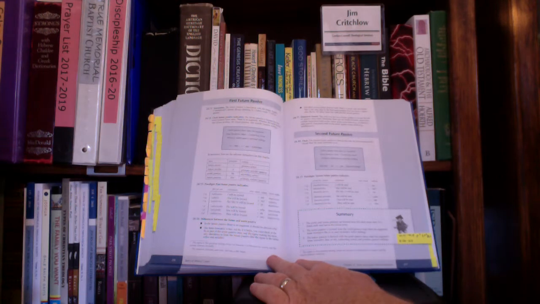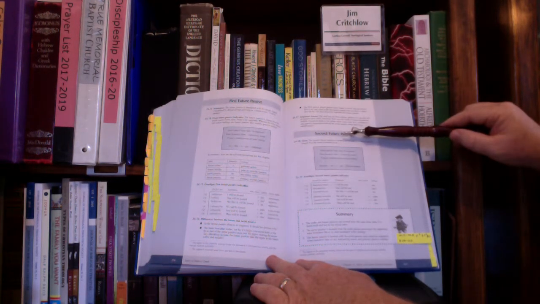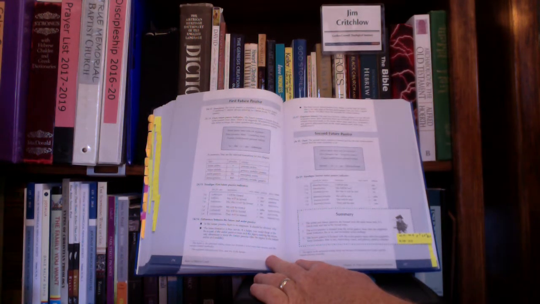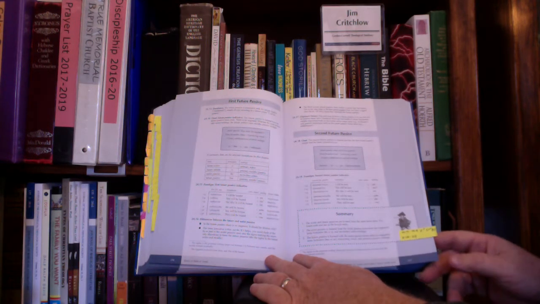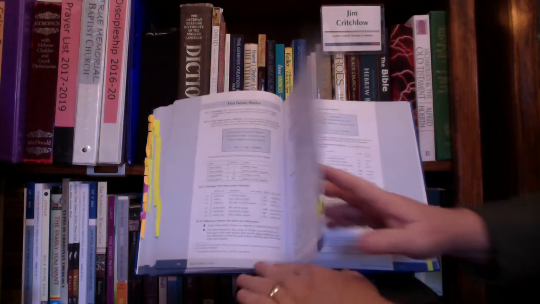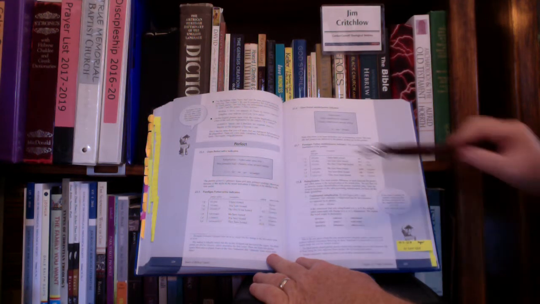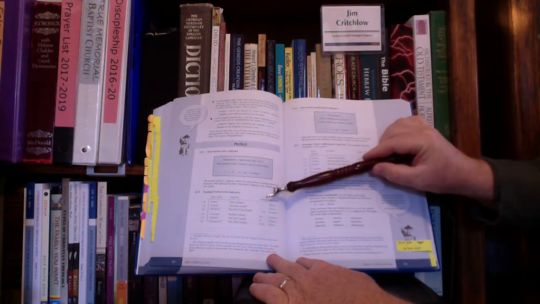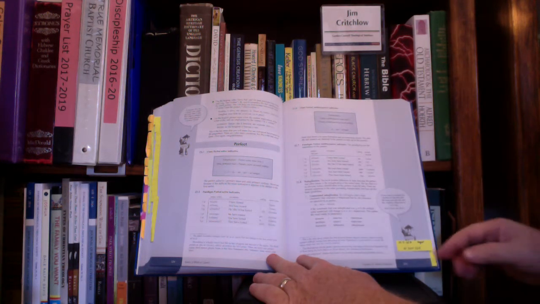On pages 216 and 217, we have the first and second future passives. This is future forms that are formed from an aorist root, and their tense formative is theta, eta, sigma. On pages 224 and 225, 25.4 shows the chart, and 25.5 shows the paradigm for the perfect active.